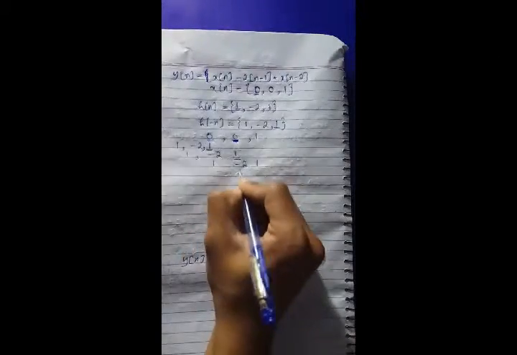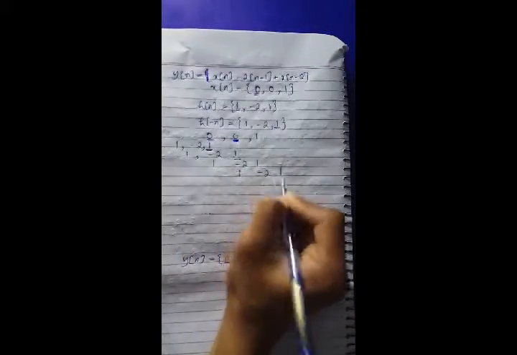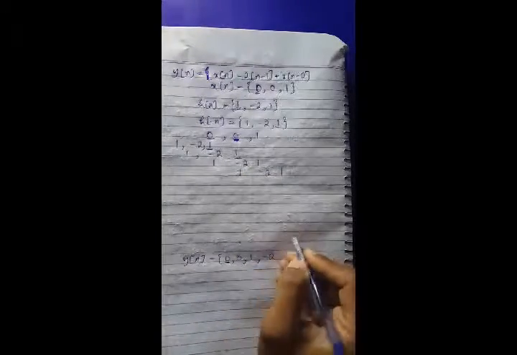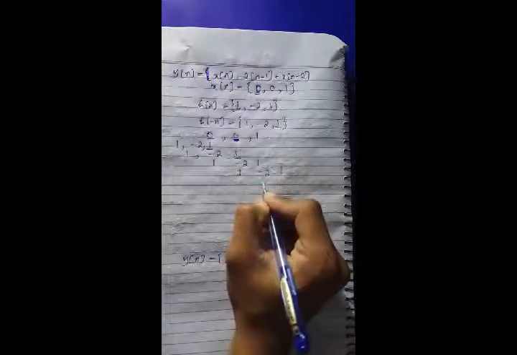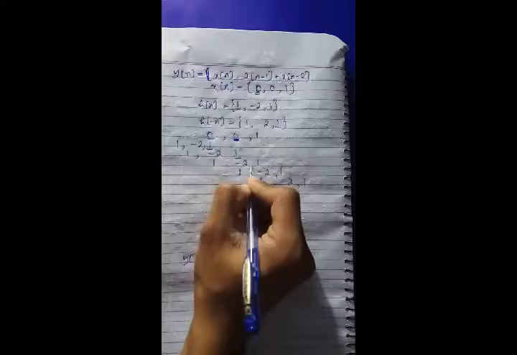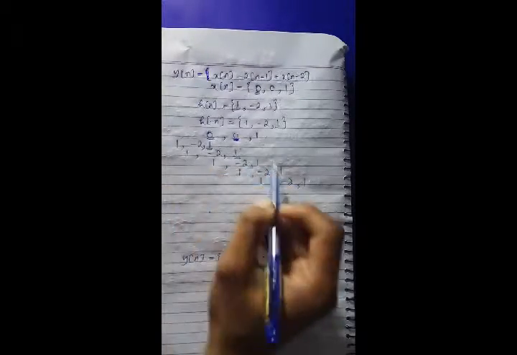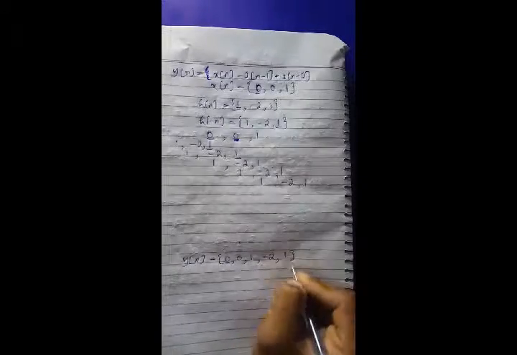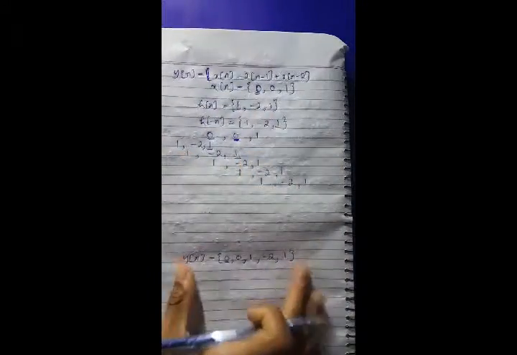Now again we slide 1, minus 2, 1, we'll get minus 2. Again we slide, we get 1, minus 2, 1. We'll get 1 into 1, 1. Now if we see this, we have solved this system and we have got the output.